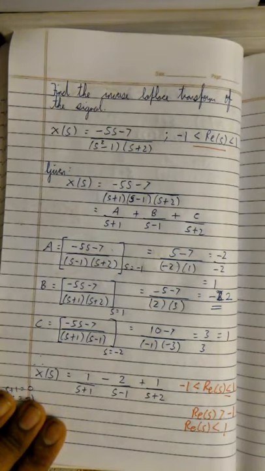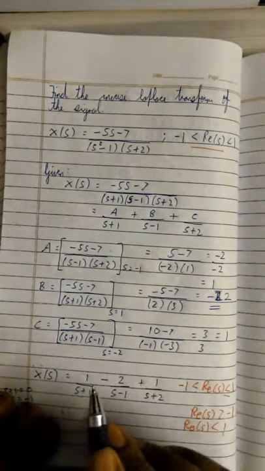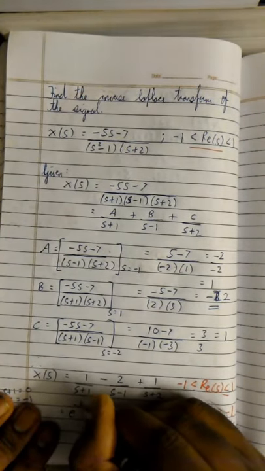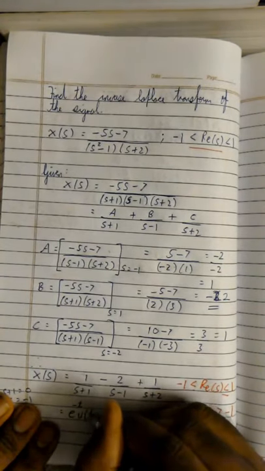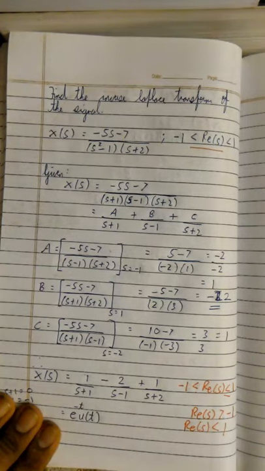Since it is a right-sided signal, there is no sign change, and your answer will be e raised to minus t with u of t. E raised to minus t u of t is the inverse Laplace transform of this.